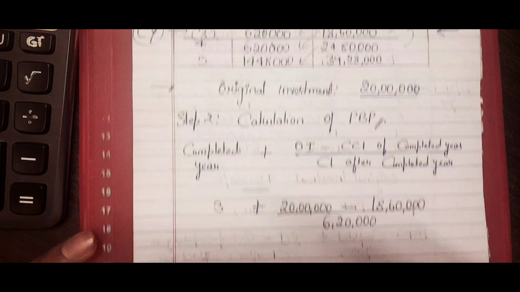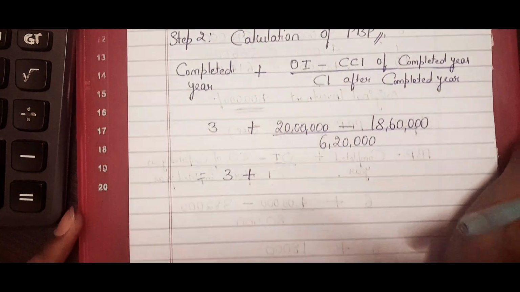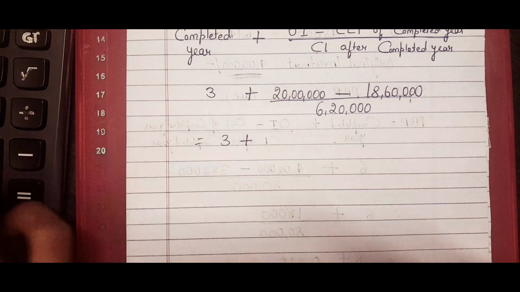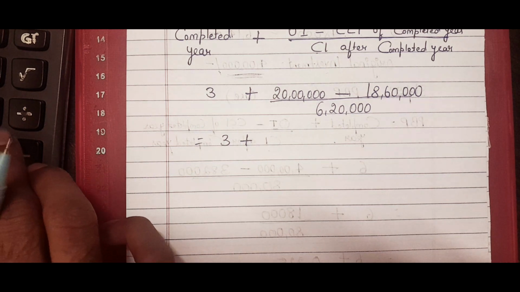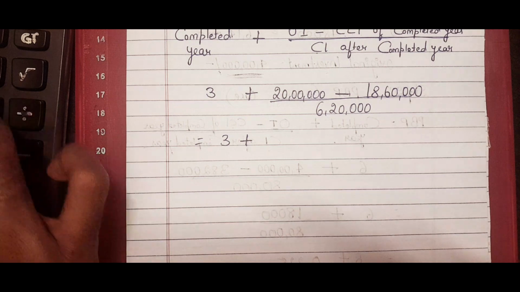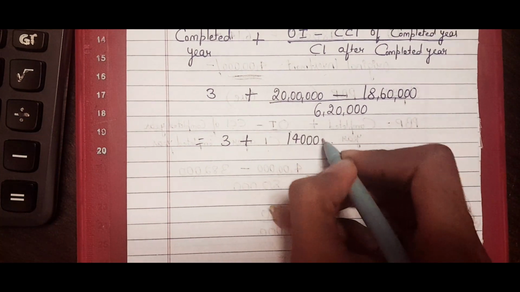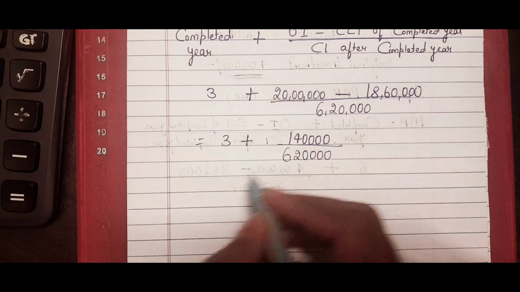Now let us try to solve this. So 3 plus 20 lakh minus 18 lakh 60,000 will be 1,40,000. 1,40,000 divided by 6,20,000.